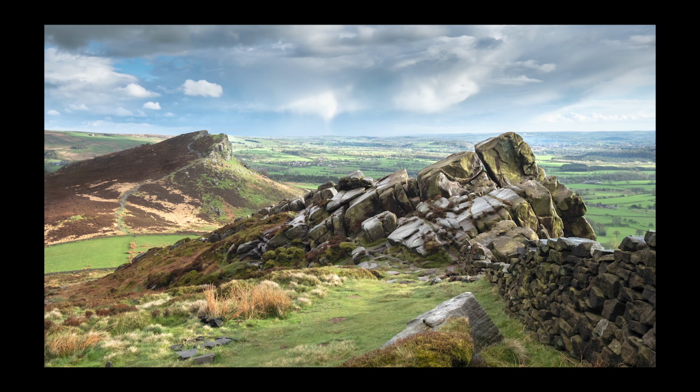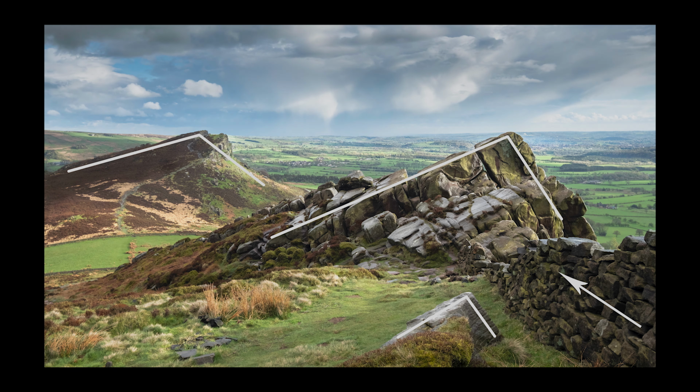So here we have a shot of the Roaches in the Peak District. This is Hen Cloud in the background, and obviously we can clearly see that there are 3 triangular shapes within this image. We've got the foreground rock here, we've also got the leading line of the stone wall here, and you eventually end up at Hen Cloud in the background. So we've got 3 triangular shapes which really help to bring this image together. I do want to revisit this image actually, because the only thing I don't really like about it is the tops of these rocky outcrops sit roughly on the horizon level, and I feel this shot would be a lot better if I could just push them above the horizon level a little bit more. Just by moving slightly, I'll be able to create a bit more of a compelling composition.